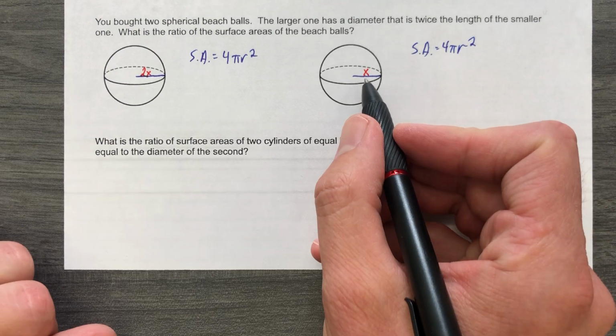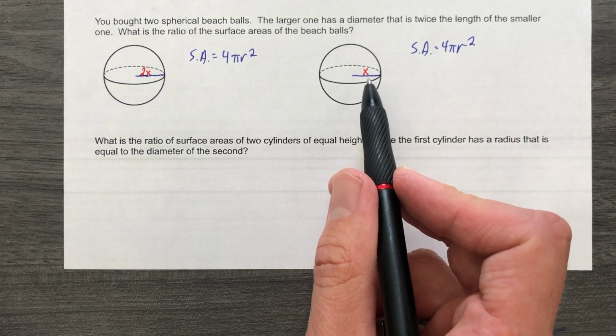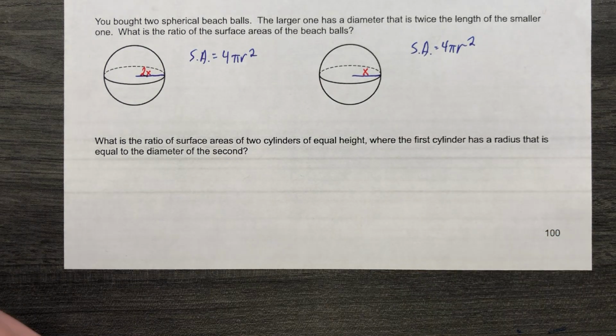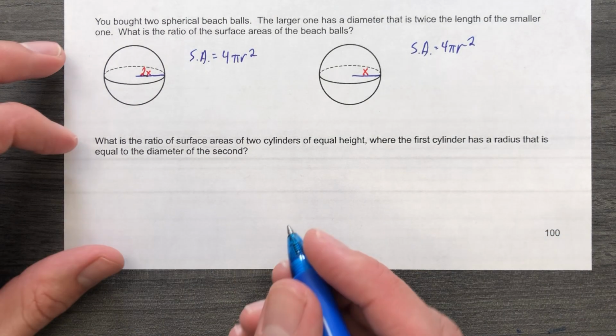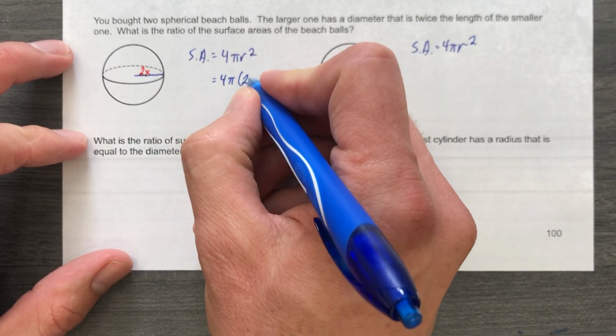I like to start with the smaller one. If I pick this one to be x, that'd be 1/2 x. It works. It's just going to get a little clunky with fractions. Just saying. So let's keep driving. 4 pi times the radius, which is 2x squared.